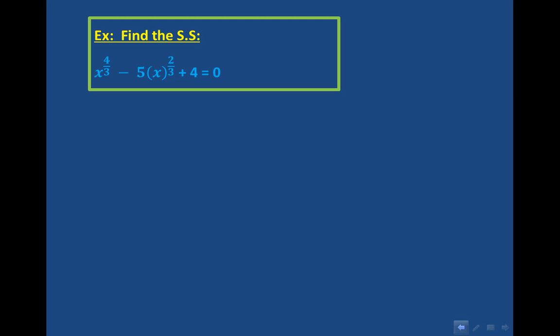I can factorize this trinomial to be x power 2 over 3 and x power 2 over 3. 4 can be written as 1 times 4. I'd like to find two numbers, their product equals 4, and their sum equals 5, which are 1 and 4. And here the sign is negative, also here the sign is negative, like the sign of the middle term. Then x power 2 over 3 minus 1 multiplied by x power 2 over 3 minus 4 equals 0.